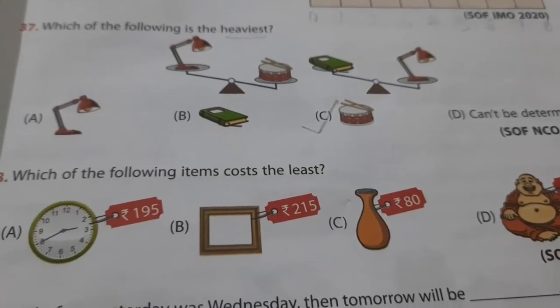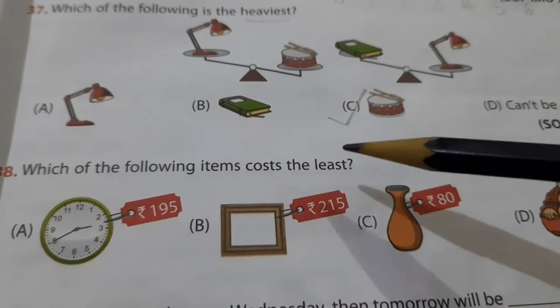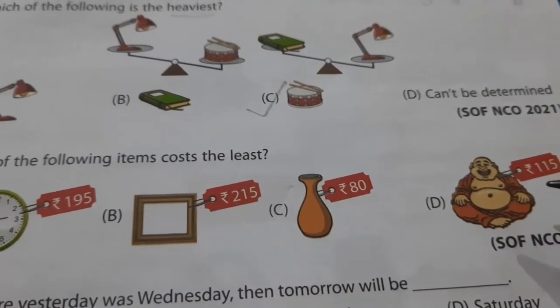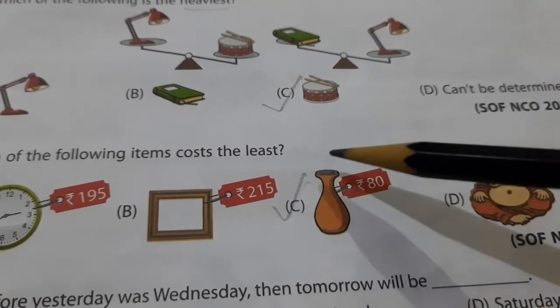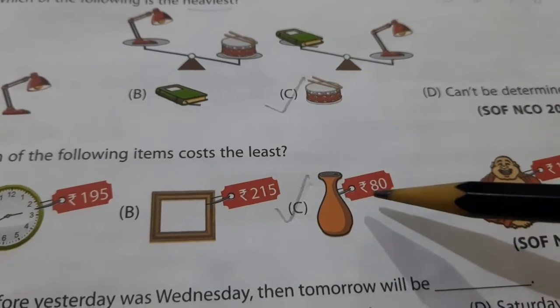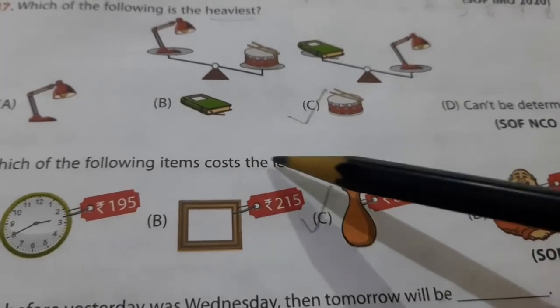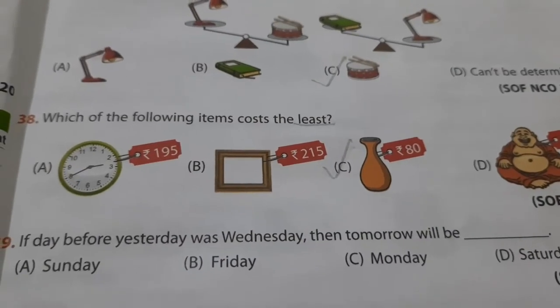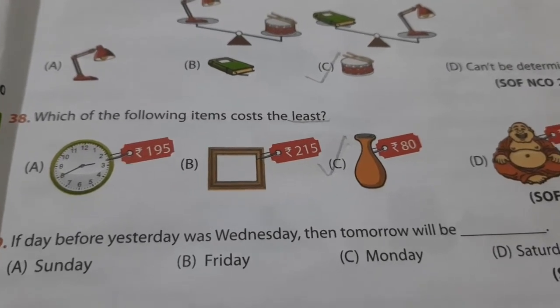Let us look at the next question, question number 38. Which of the following items cost the least? So, which one of them is the least or the smallest number? It is option C, which is costing only 80 rupees. So, the least is this. Please tick it.